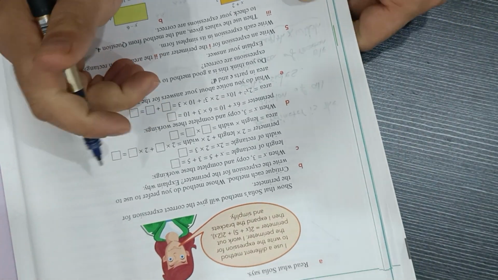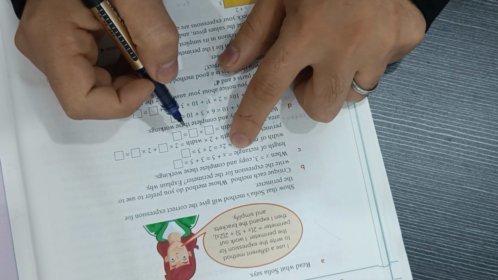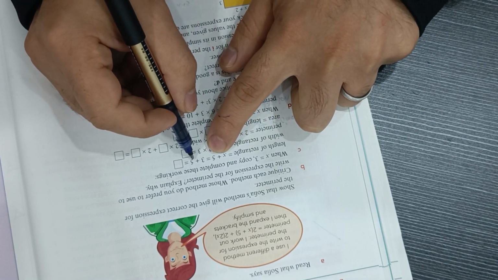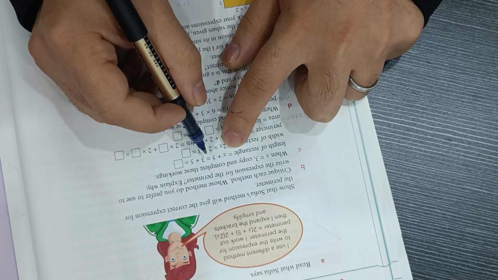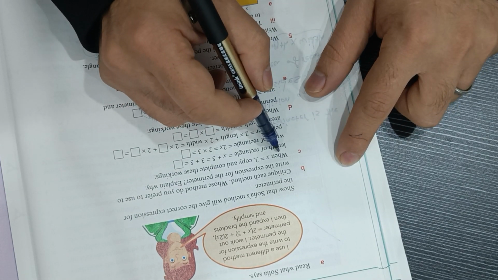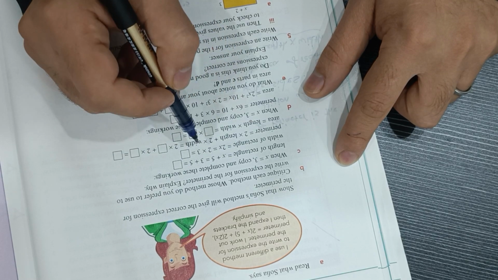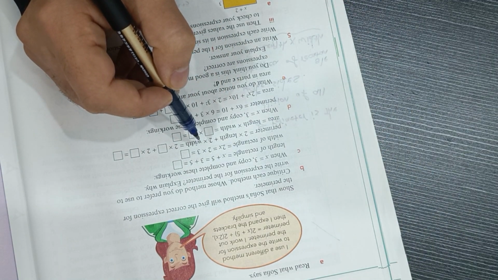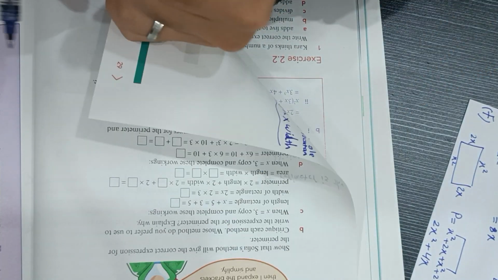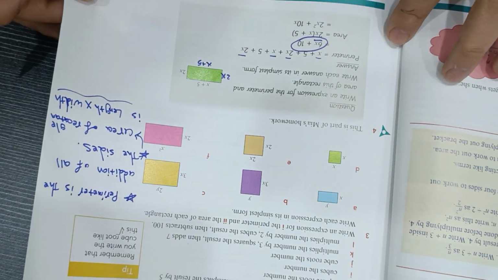So let's just find out whether the length of the rectangle was x plus 5. Oh, it's something else, by the way. Part C says when x equals 3, copy and complete these workings. Remember, these parts are related to this question, Mia's homework. So let's just solve them based on that.